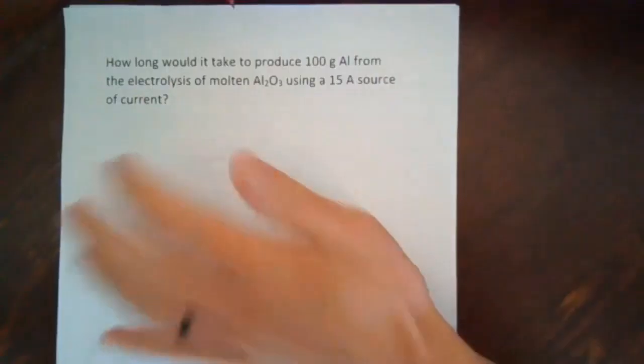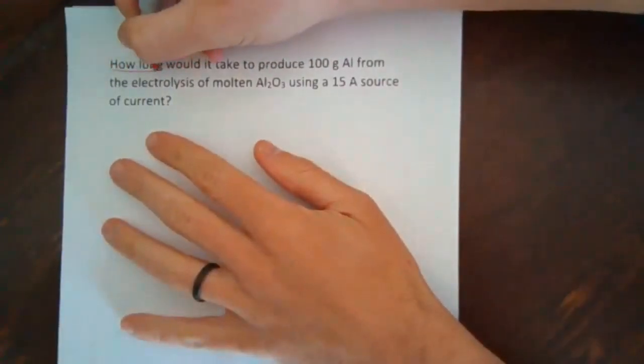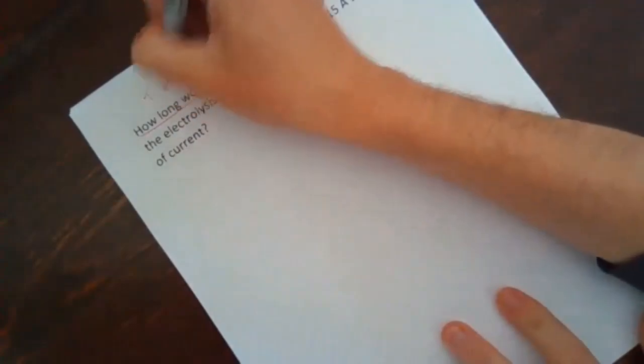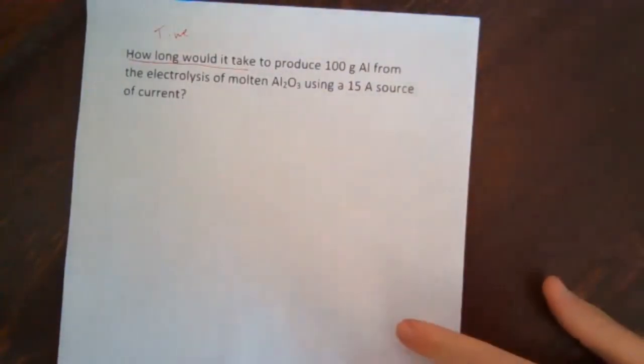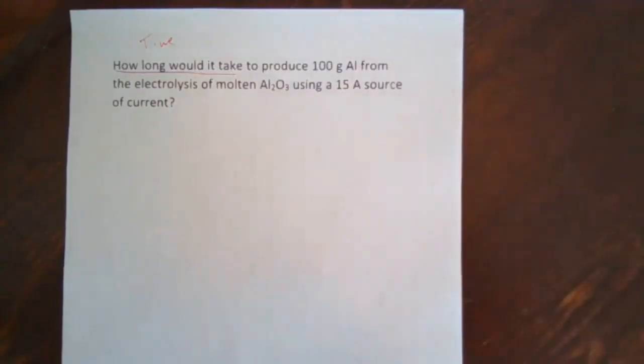So what are we looking for? How long would it take? So my answer is going to be time. Seconds, minutes, hours, some amount of time for this chemical process to occur.